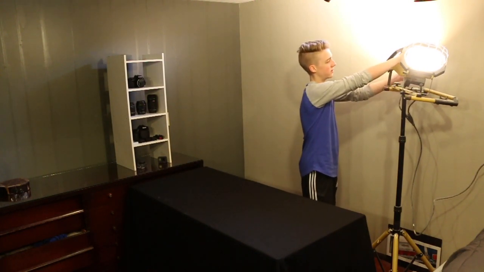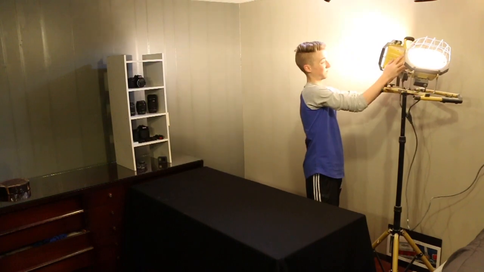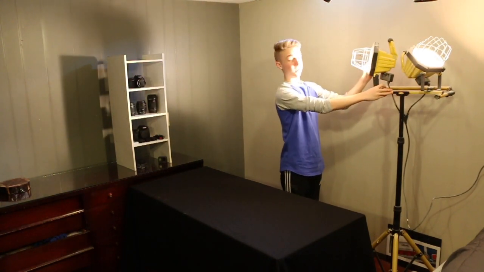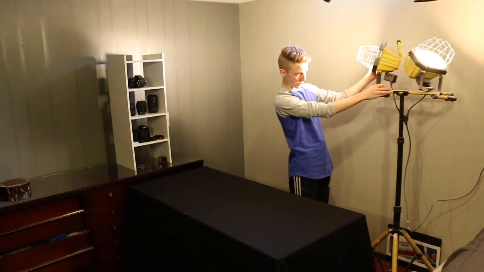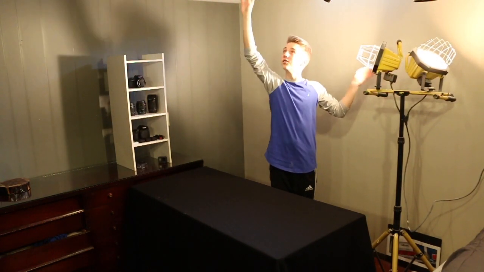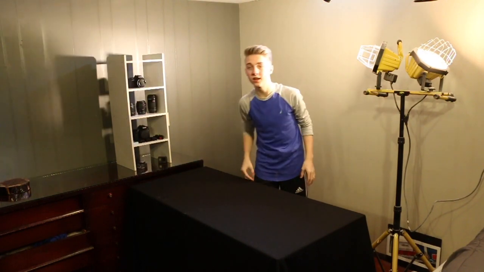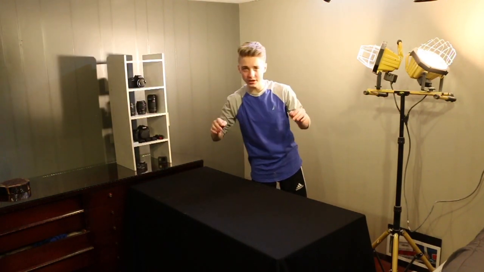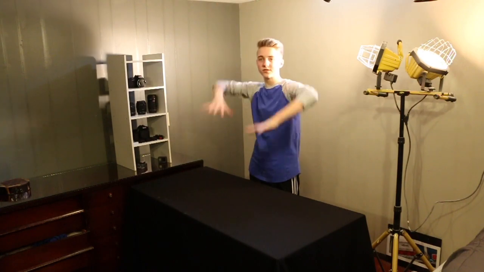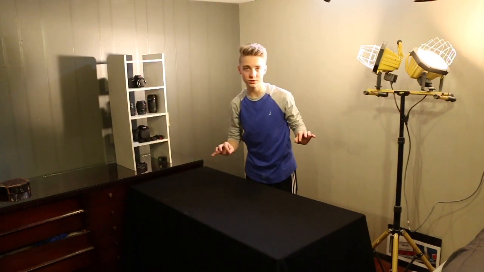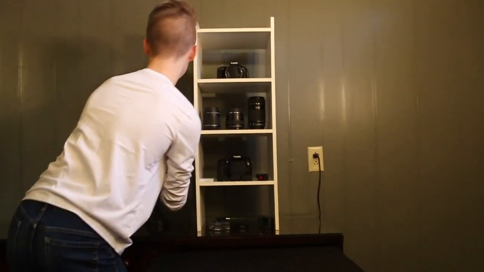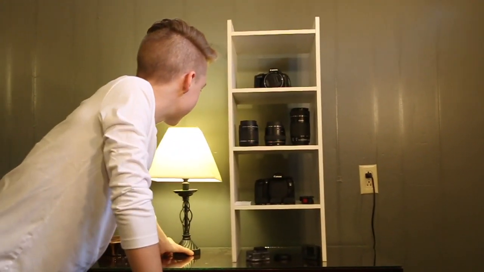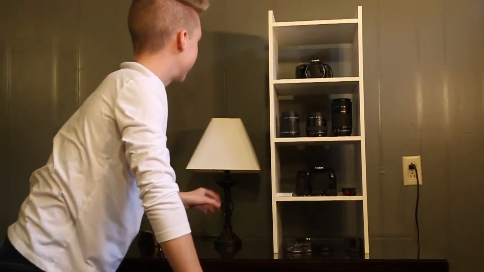Alright, so now, if I aim this in my face, it's a little bright. So what we're going to do is bounce this light off the ceiling. Just shine them up against the white ceiling. That should hopefully act as a diffuser because it'll bounce down. Hopefully be a nice even light. We'll see how it goes. This lamp needs to be here because it fills in these shadows. Look at that.